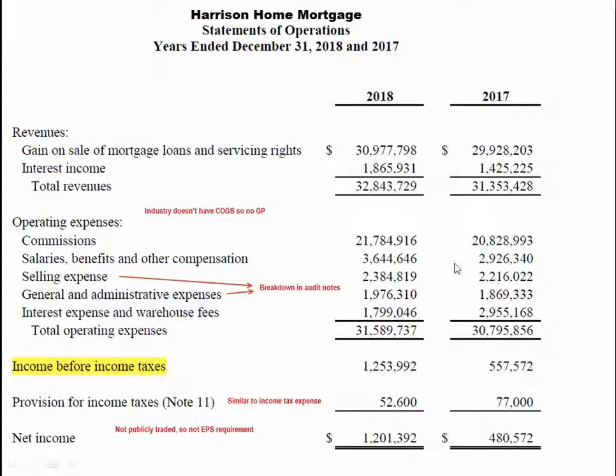So here is the same information that I had, and I'm obviously protecting the innocent. This is now Harrison Home Mortgage. So same slide here. Let's just go over some things that I noticed in my industry. So the industry doesn't have a cost of goods sold. So if you don't have a cost of goods sold, guess what? You don't have a gross profit or gross profit margin.